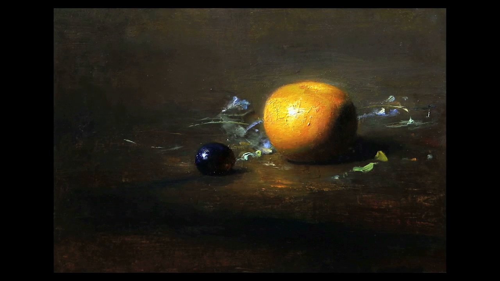This tutorial illustrates how edges, one of the most important structural elements of painting, are used from start to completion.